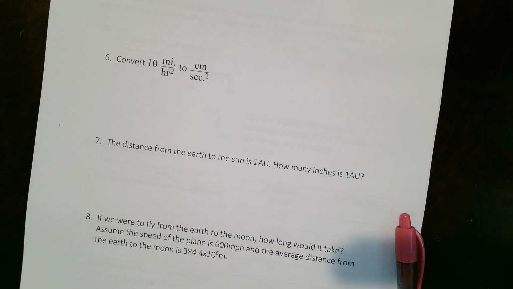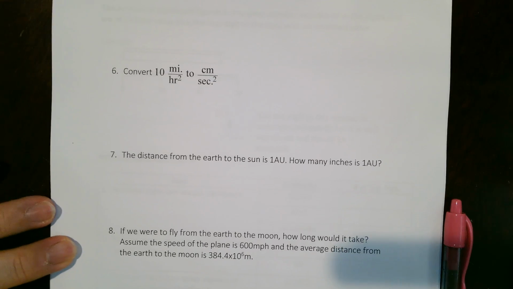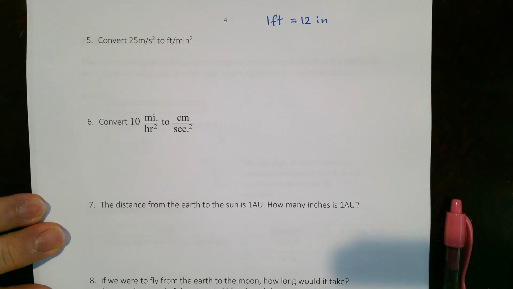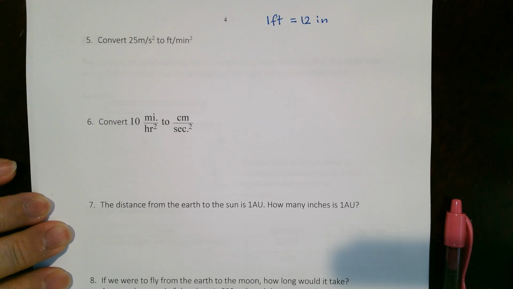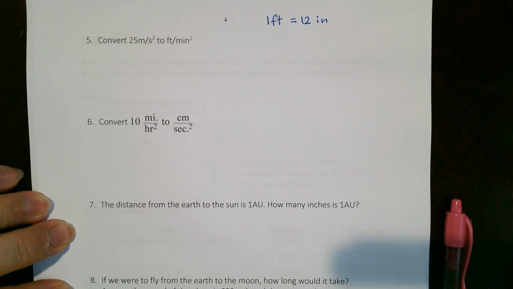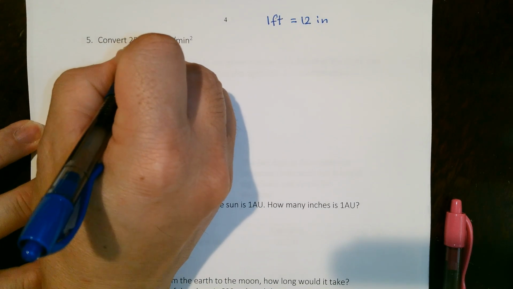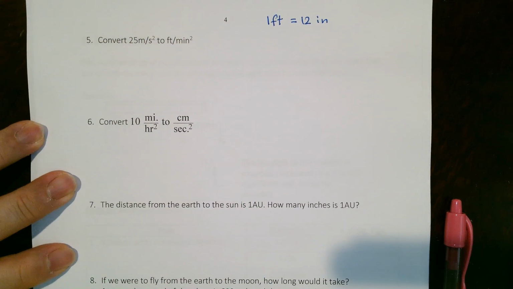Well, you may have a little trouble with this because of the time squared part, right? That time squared, John, is kind of difficult. So let's take a look at what's going to happen here if we were to look at this in a more analytical way. If we were to convert 25 meters per second squared to feet per minute squared, let's take a look at what this second squared looks like.